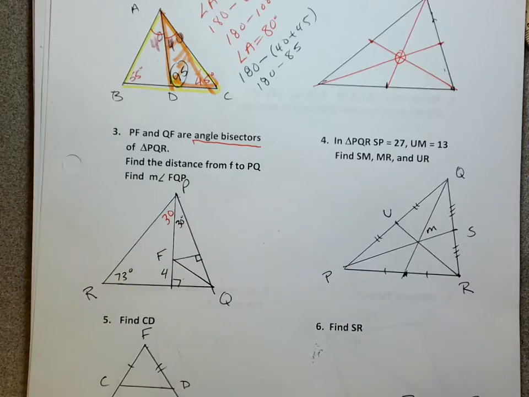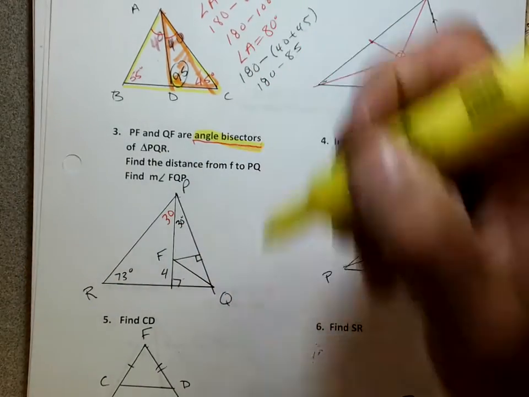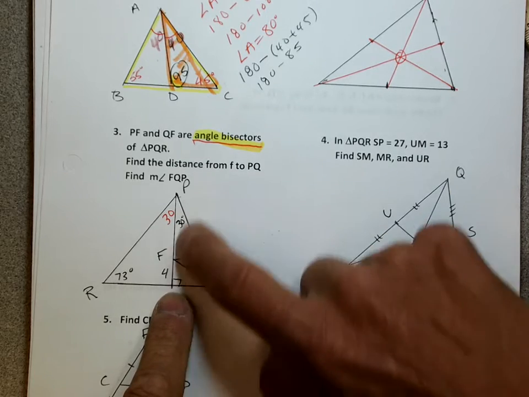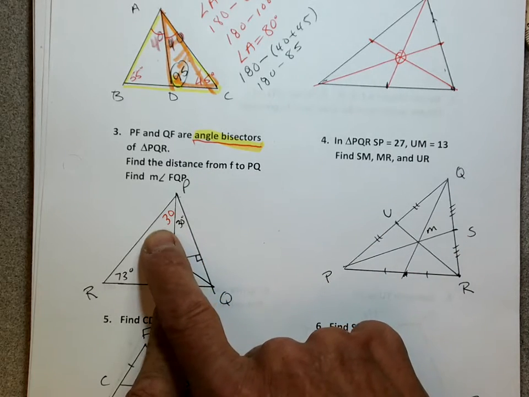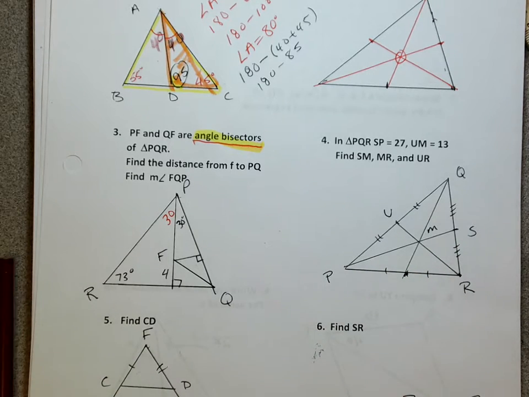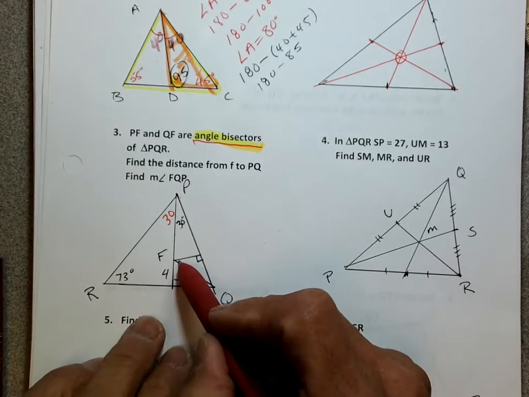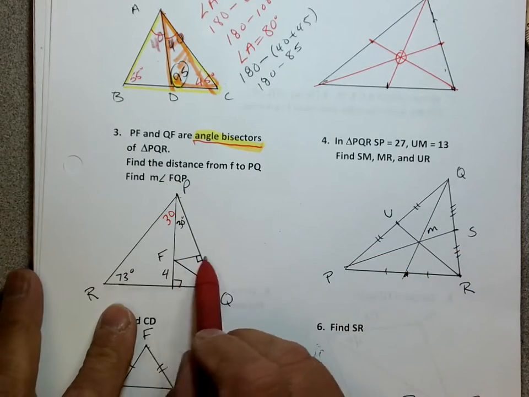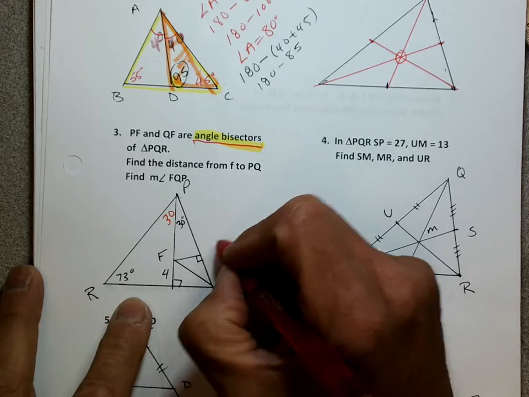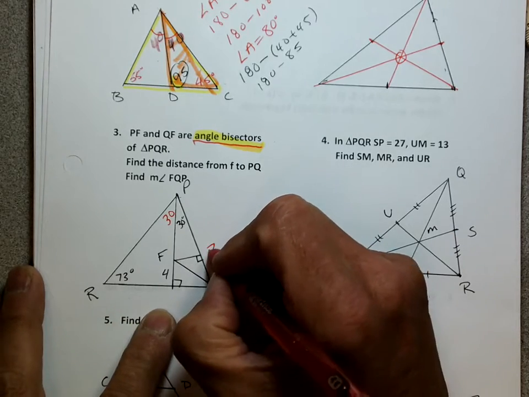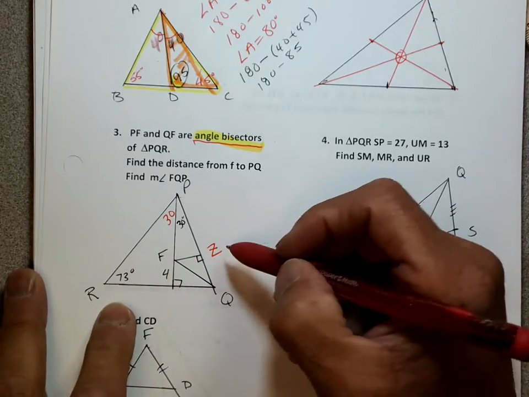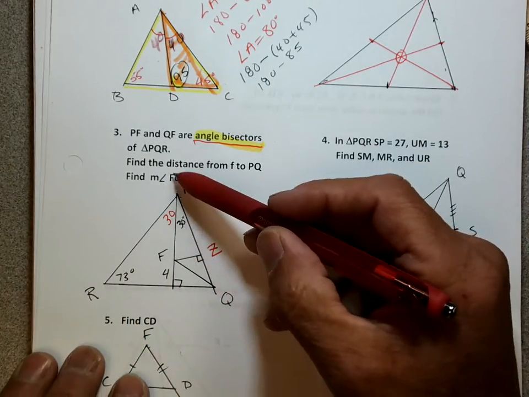So I'm going to highlight the angle bisector. If FP is a bisector, 30, 30, right? Now, we want to find the distance from F to PQ. Well, that's this distance right here. Let's put a letter here and call it Z. So what we really want to find is this distance FZ, and we want to find the measure of angle FQP.